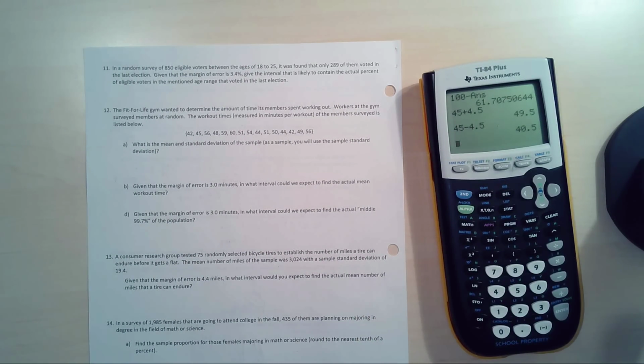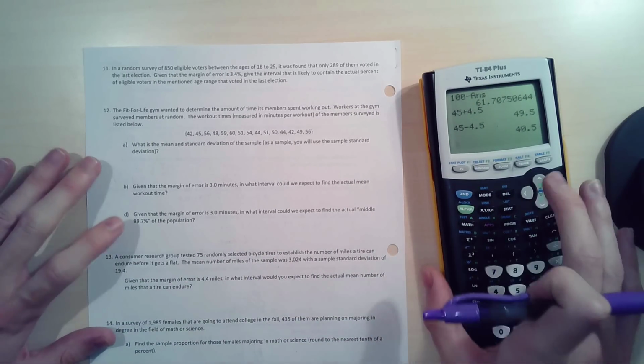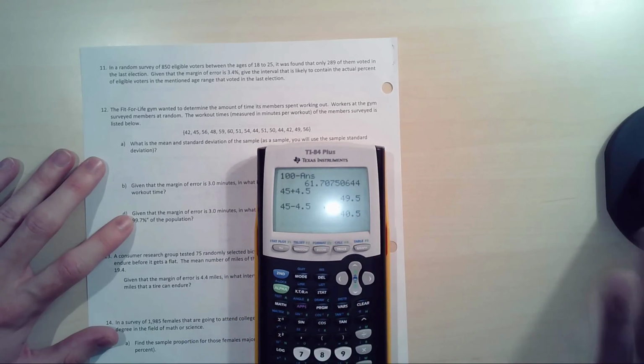In a random survey of 850 eligible voters between 18 and 25, 289 voted in the last election. Given the margin of error is 3.4%, well, we actually have to figure out what the actual percentage is. That's 289 divided by 850, 0.34. Multiply by 100 to get us into percentages. Then you have to add 3.4 and also subtract 3.4.